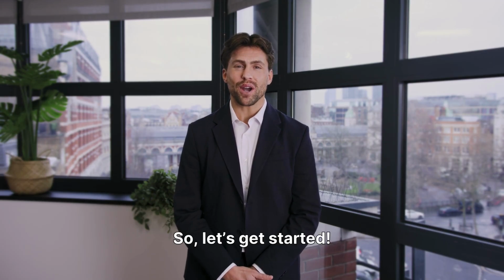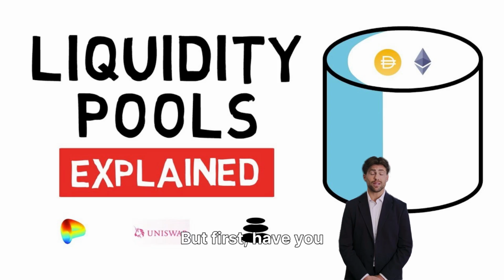So, let's get started. But first, have you ever wondered how liquidity pools work in DeFi and why they are so crucial? Well, you're not alone. Understanding liquidity and how it operates can be a game changer for your trading experience. Let's break it down together.